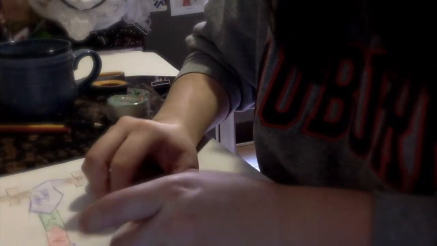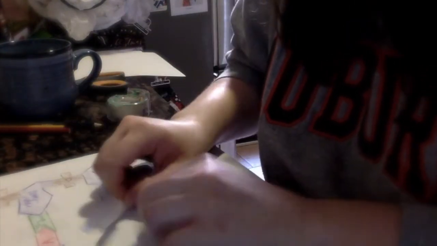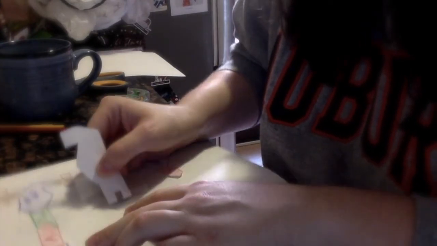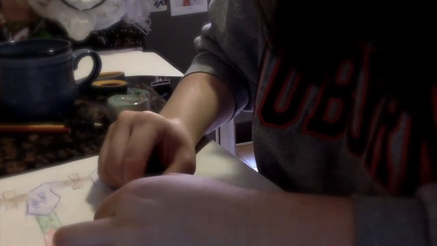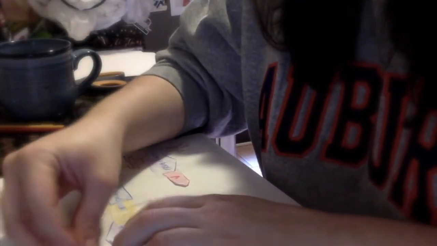Oh no, my spacing is really off. All right, and then finally, you're going to add a phosphate group to connect the two.